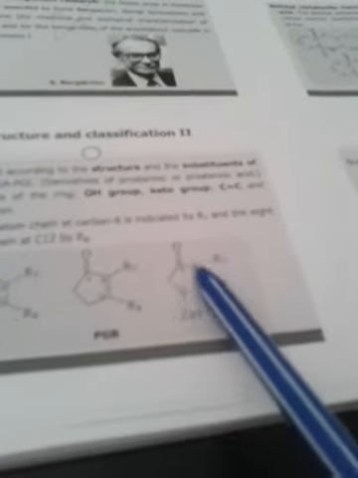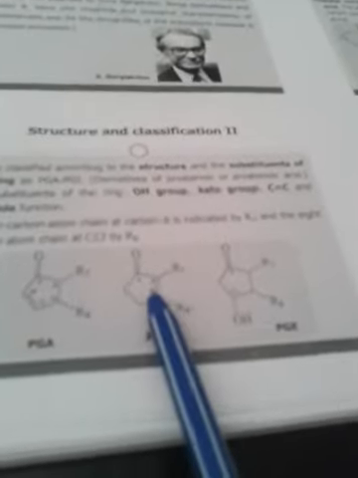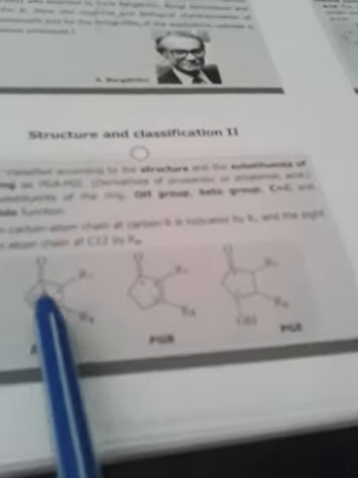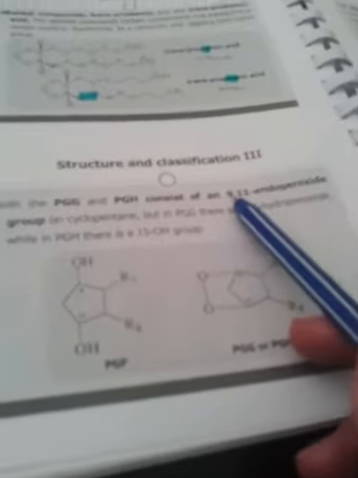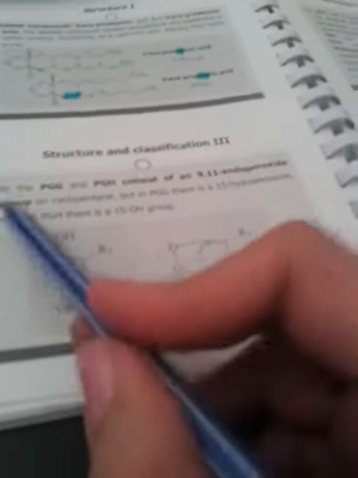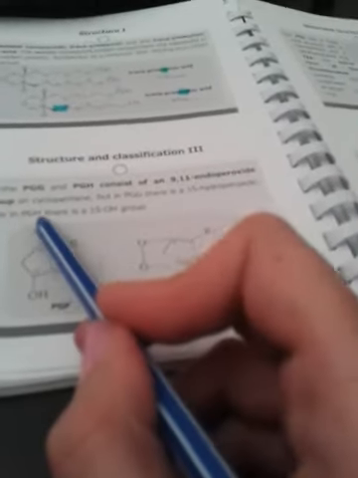And why is trans written here? Do you understand? Because do you see the hydrogens? They are opposite, the structure and the ring. All of them are cyclopentanone, hydroxycyclopentanone. This is cyclopentanone and cyclopentanone. Now, prostaglandin G and prostaglandin H consist of a 9 and 11 endoperoxide group on the cyclopentane. But in prostaglandin G, there is a 15 hydroperoxide. In prostaglandin H, there is a 15 OH group.